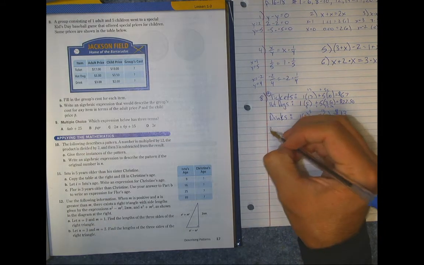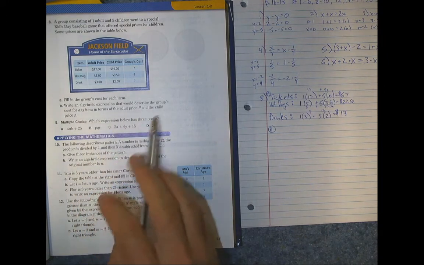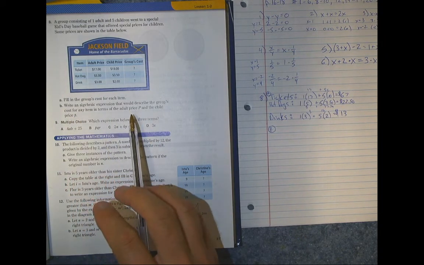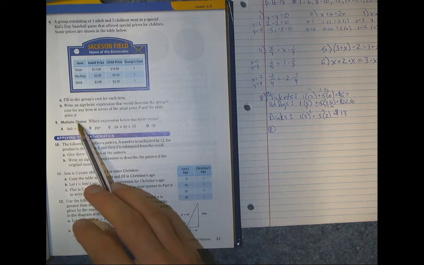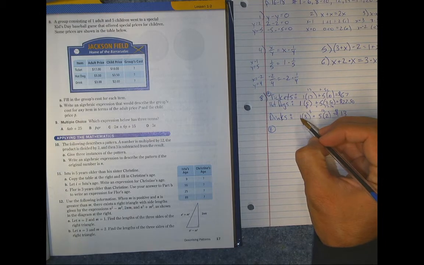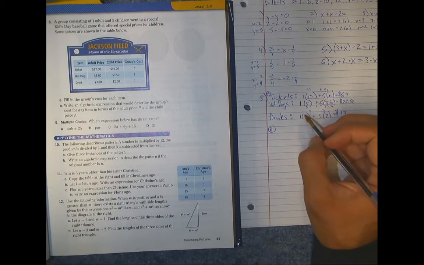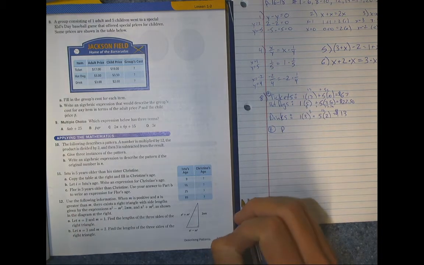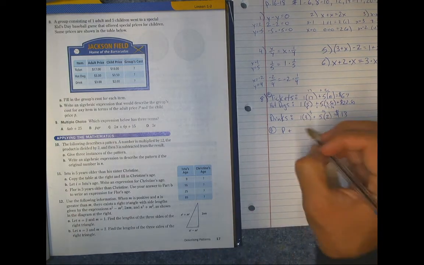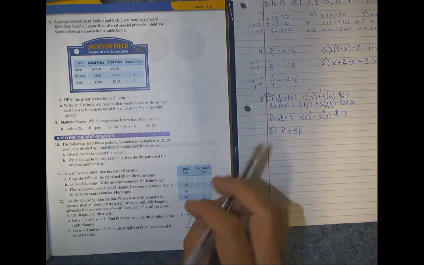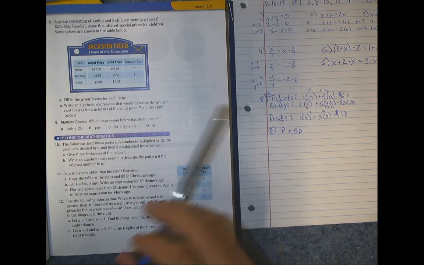So part B, now where everybody struggles, write the algebraic expression that would describe the group's cost for any item in terms of the adult price and the child's price with the little p. So the 1 was how many adults we have. So if we are going to start a new problem with any number of adults, that's going to be the p plus 5 times the lowercase p, because there's 5 of them.